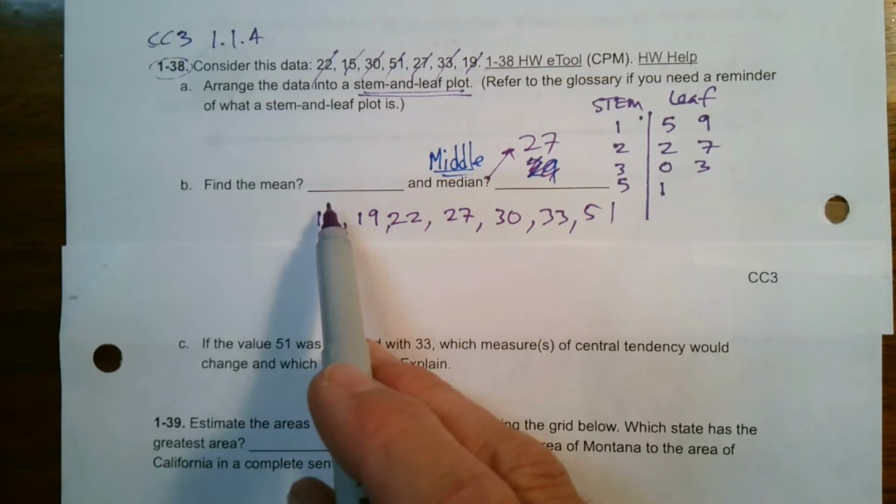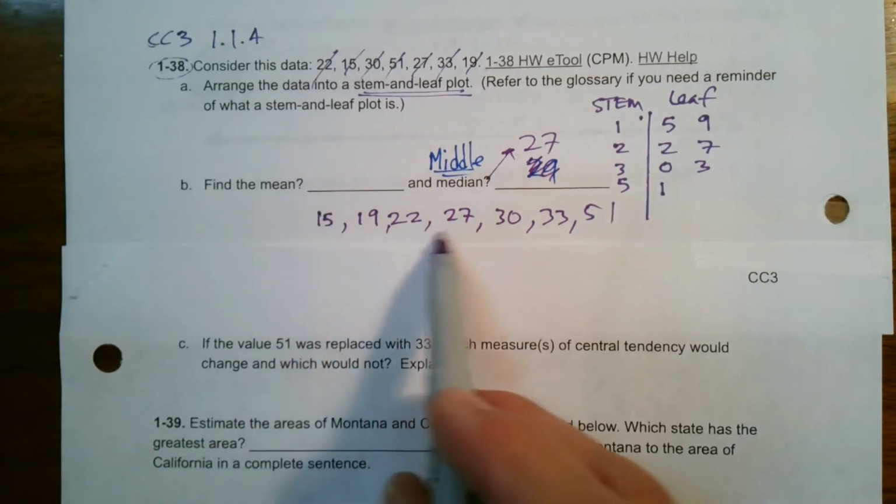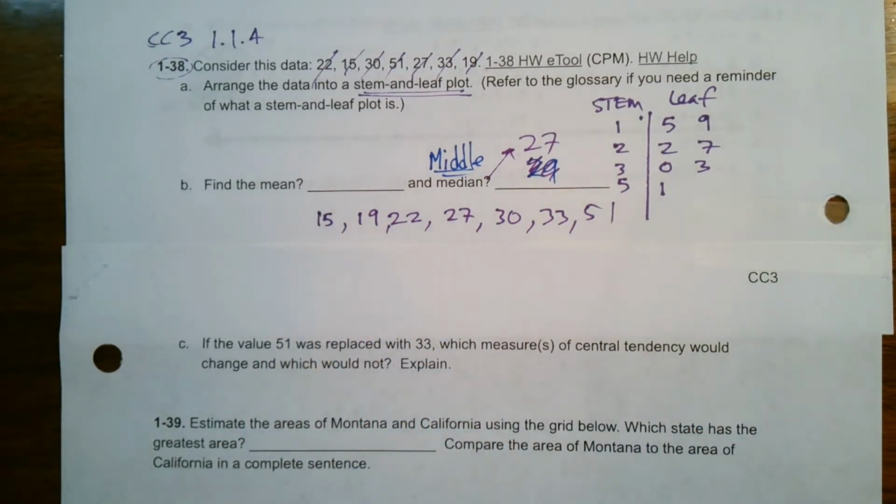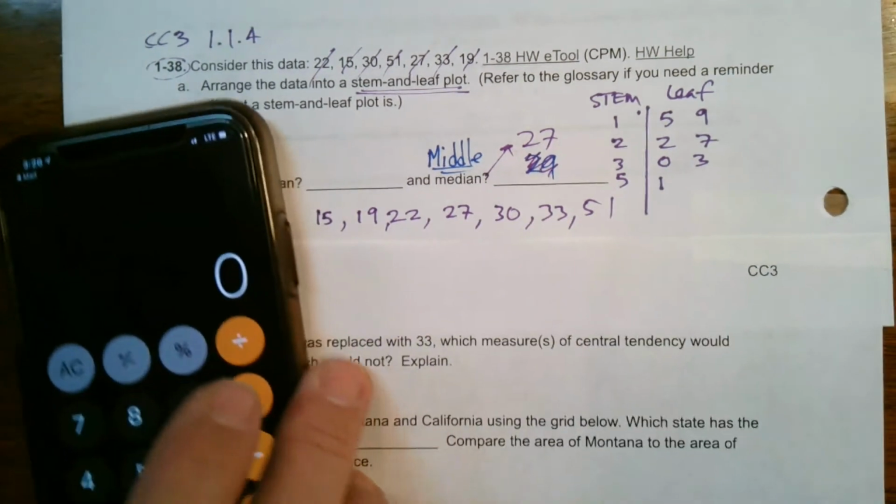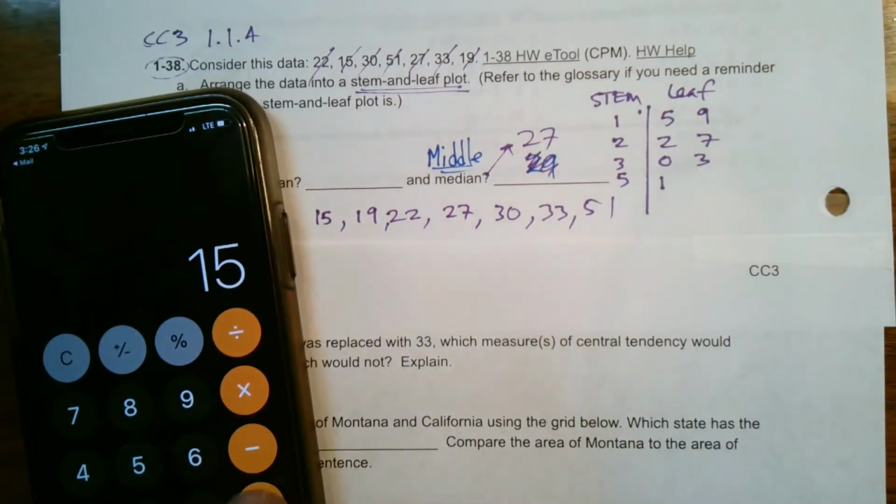And then find the mean. Mean is adding all the numbers and dividing by the number of numbers. So let me quickly do that: 15 plus 19 plus 22 plus 27 plus 30 plus 33 plus 51.